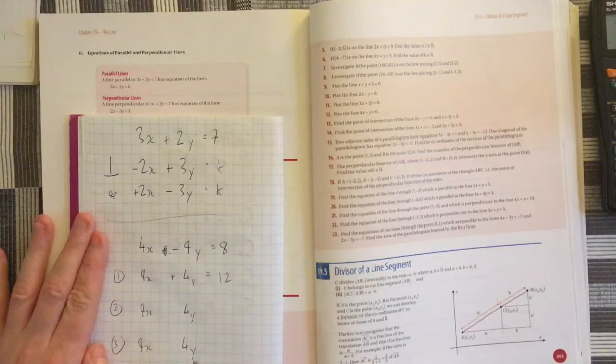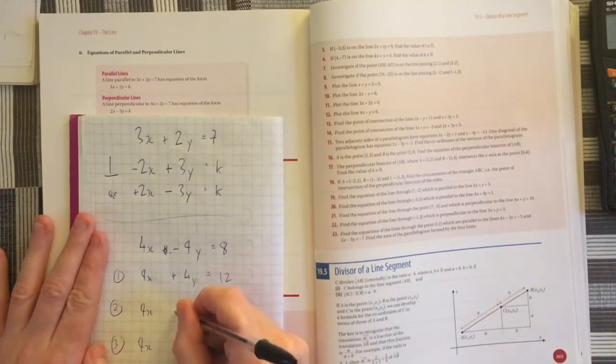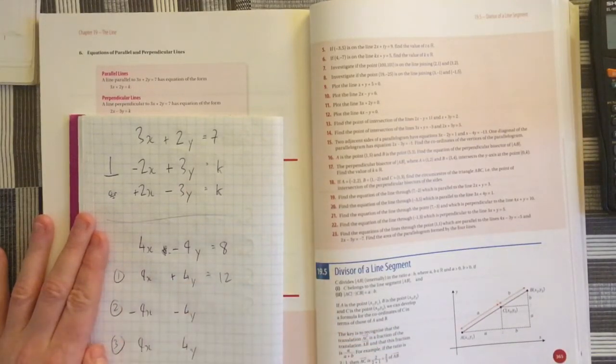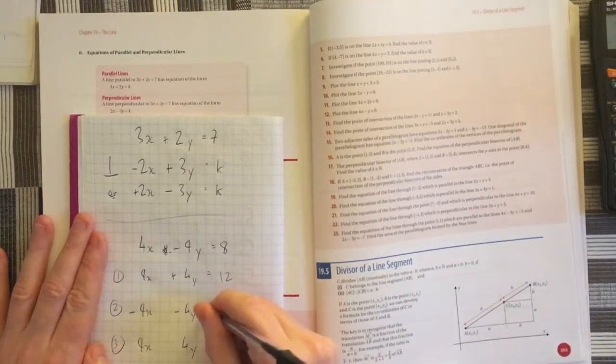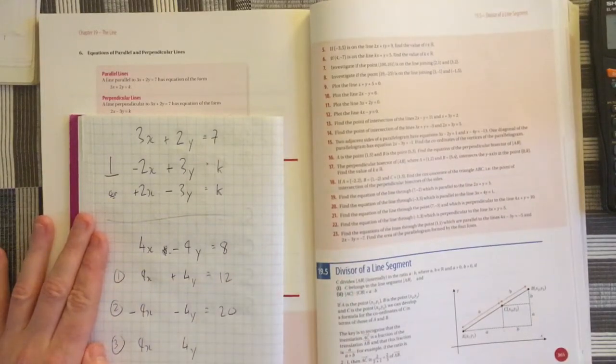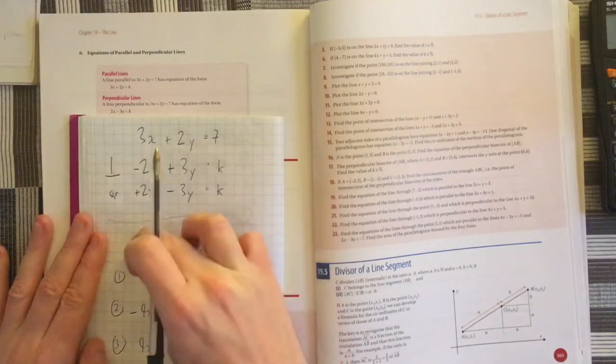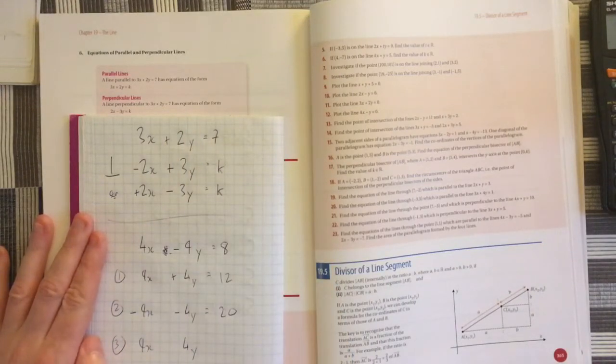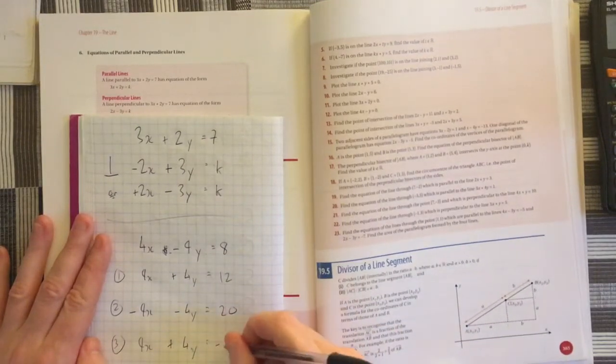Second one then, so I'm changing one of the signs. Let's leave the y as negative and make this one negative as well, and equal to, it doesn't really matter, we'll just say 20. Third, 9x and 4y, so I've switched the coefficients and now just change one of the signs. I will leave the x as positive and change the y again, so make the y positive, and that's equal to, we'll say, minus 2.